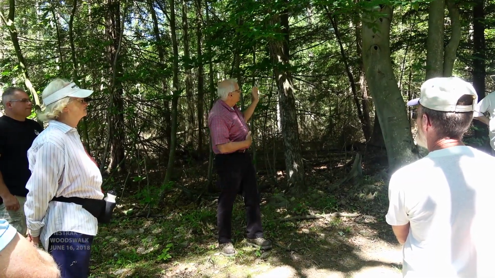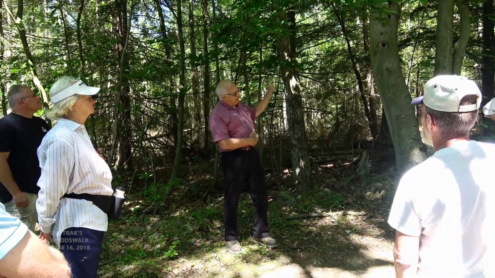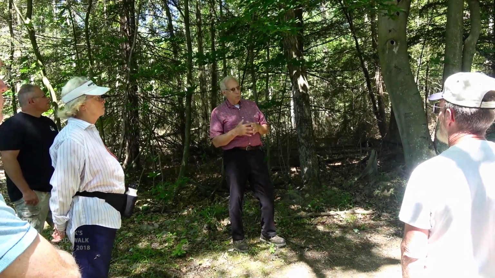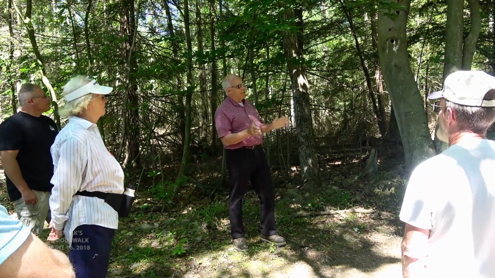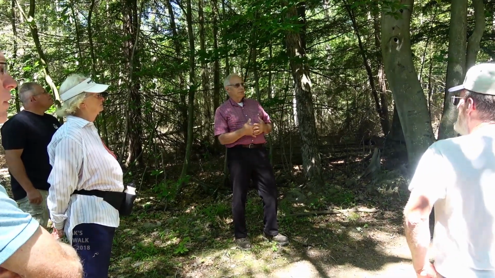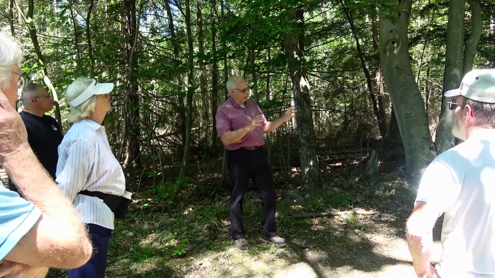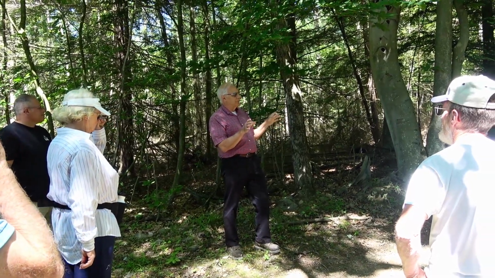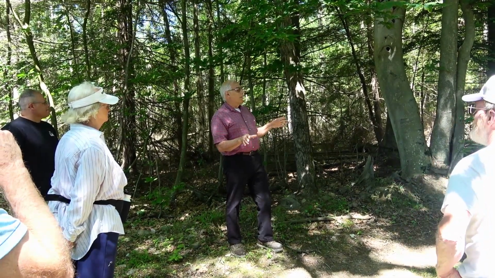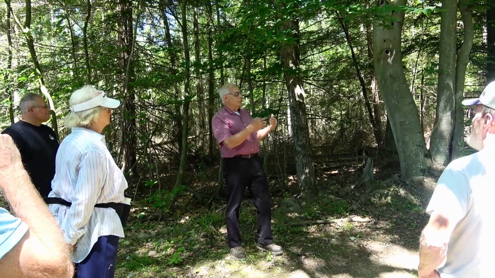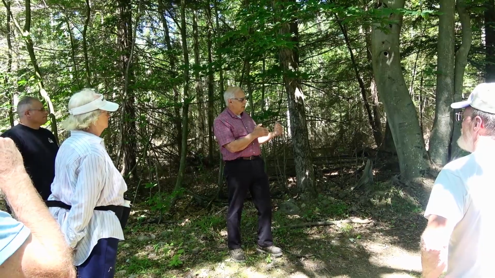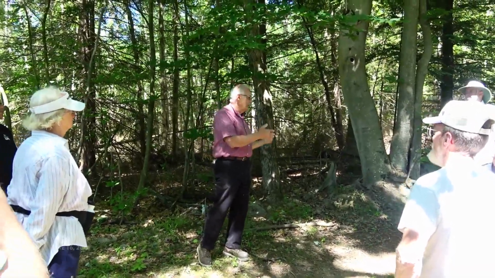But beech is a tree that has received way more attention than it should, in my opinion. The best recommendation, and we're not going to get into a beech scale or beech disease or beech invasive discussion, but in my opinion, we need to use beech to suppress other beech rather than trying to eliminate it.